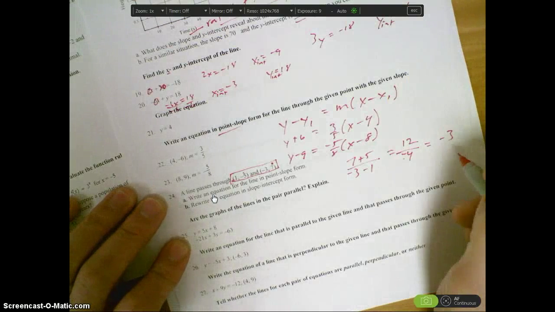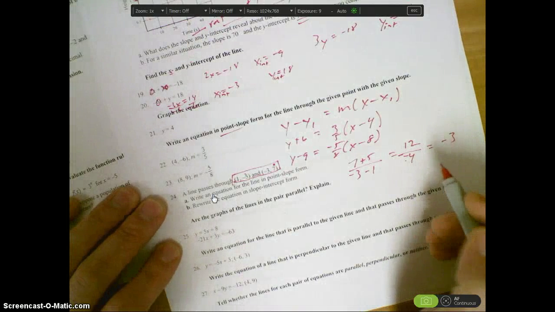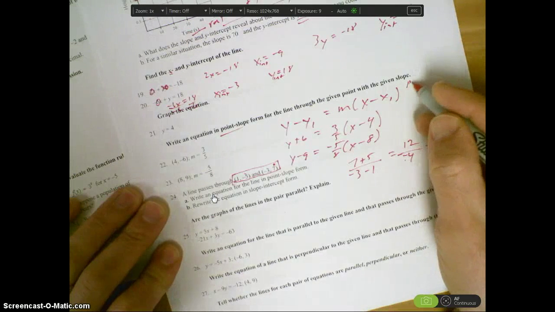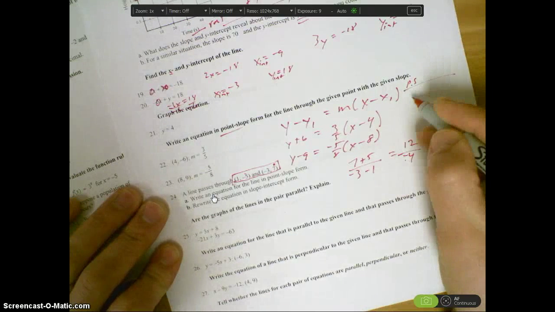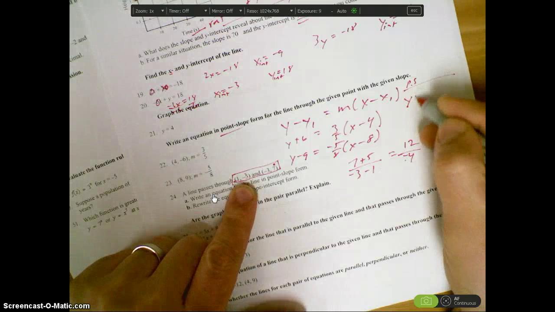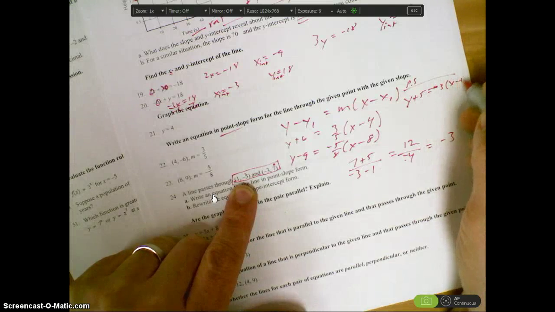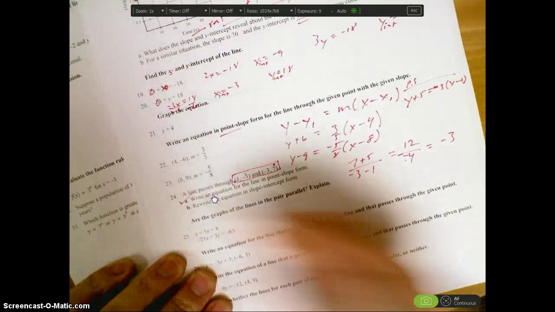All right, now I have the slope. I'm going to use any one of these points. I'm going to use the 1, negative 5. Okay, so I'm going to go up here for my point slope. All right, that's y, and then here, plus 5 equals my slope, negative 3 times x minus 1. So I've done A.